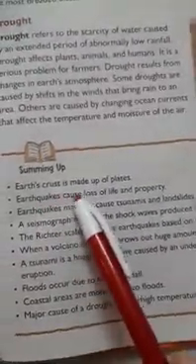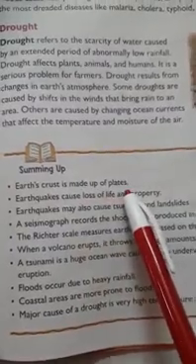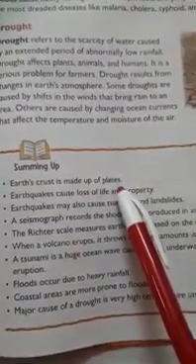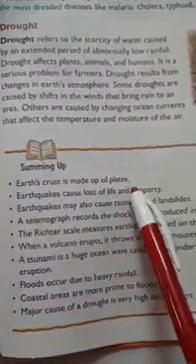So this is all about floods and droughts which we have seen. So in this lesson we have studied about the five natural disasters: earthquake, tidal waves means tsunami, volcanoes, floods, and droughts. So let's sum up the lesson. Earth's crust is made up of plates, as we have seen under the surface of the earth, how the plates are moving.